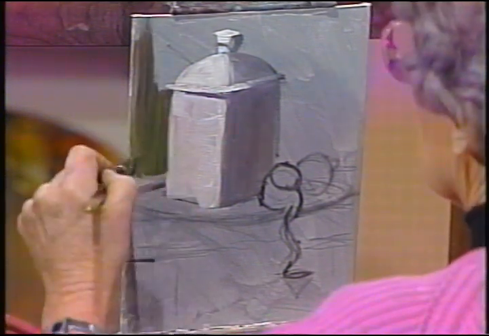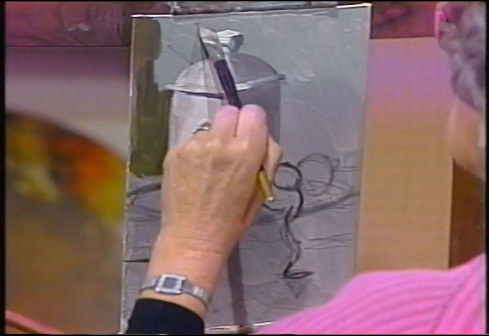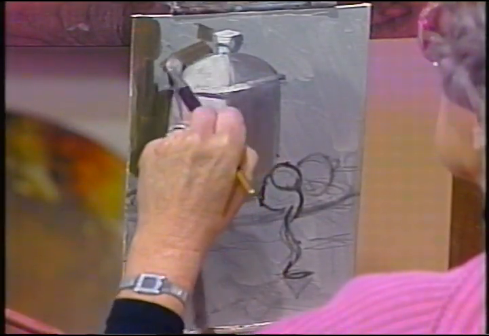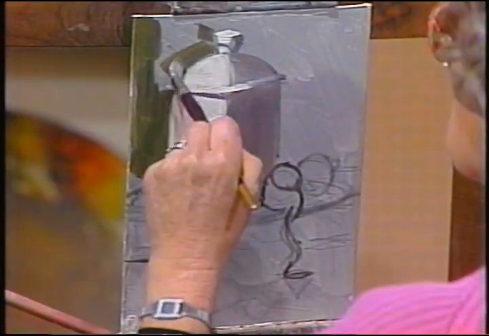An important thing to have is a brush that has a nice sharp edge. A fluffy edge just doesn't do the trick.